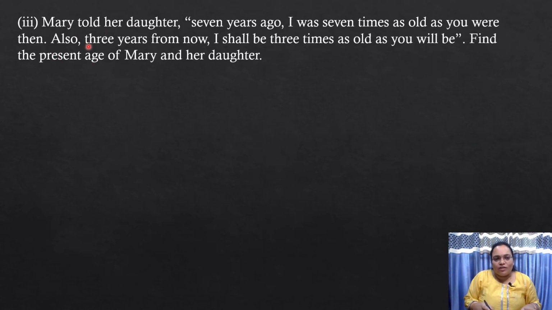Now let us solve a word problem for the substitution method. Mary told her daughter, 7 years ago, I was 7 times as old as you were then. Also, 3 years from now, I shall be 3 times as old as you will be. Find the present age of Mary and her daughter.